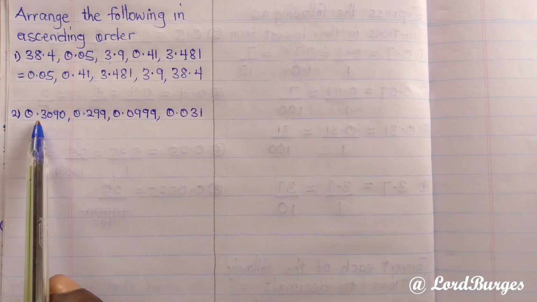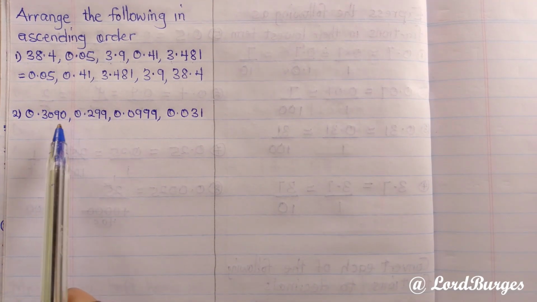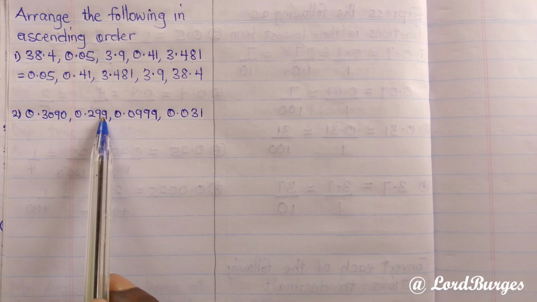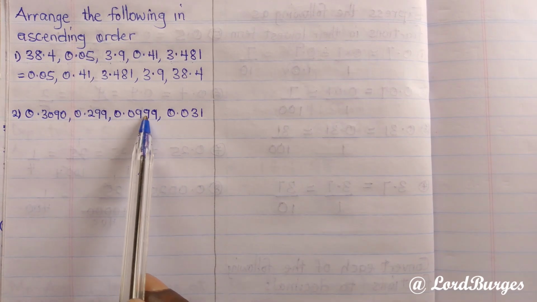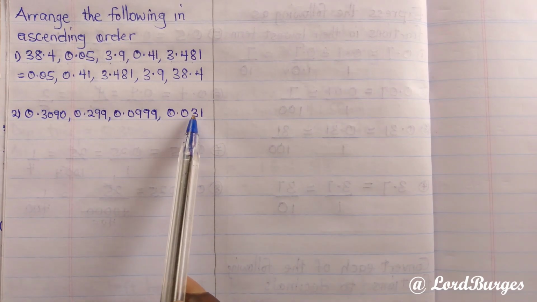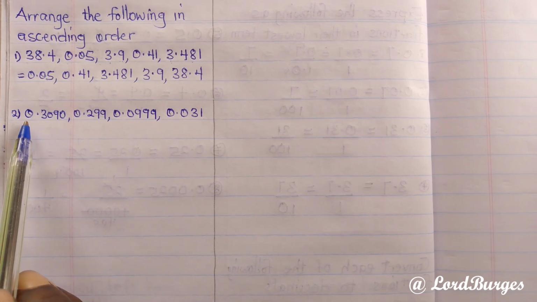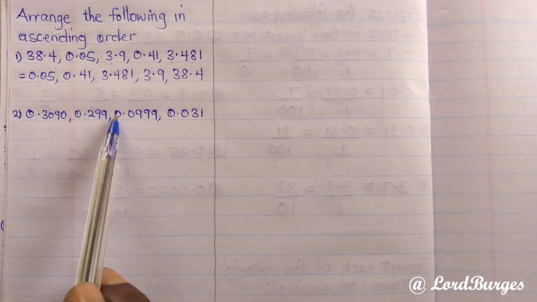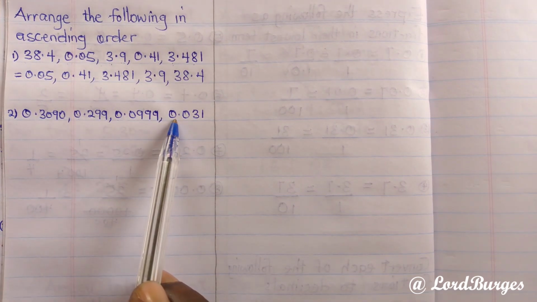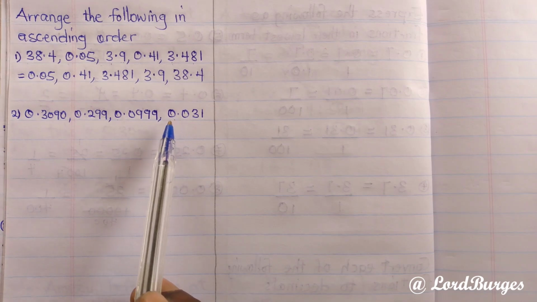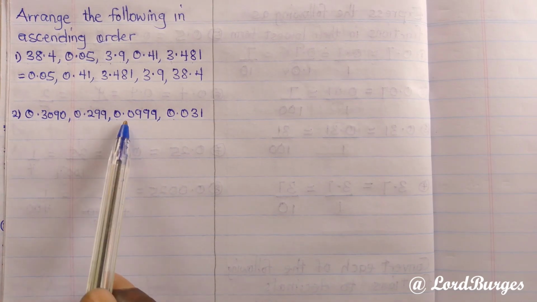I have 0.3090, 0.299, 0.0999, 0.031. And I'm supposed to arrange it in ascending order, that is from the lowest. So which one is the lowest one here? Let's check the whole numbers. 0, 0, 0, 0. They are all the same. Now we move to the next.